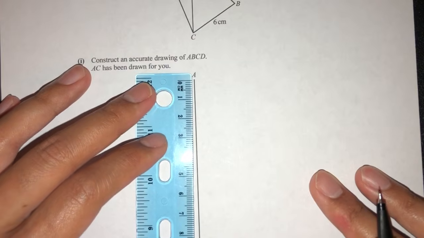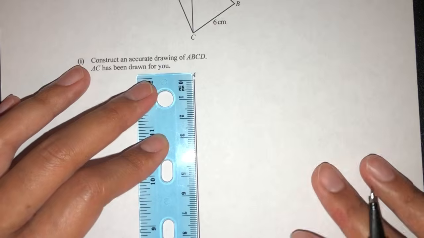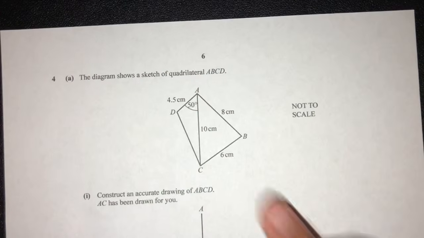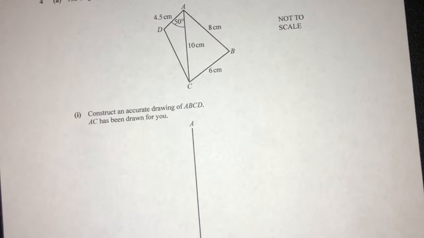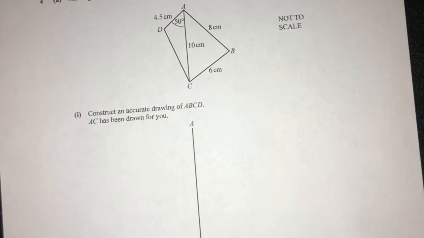So this was drawn to be 9. I think it was supposed to be 10, as you can see here, 10 centimeters. My printing is not accurate. I'm sure you guys can do this, right? So we have to draw this. We have to measure 8 and then use your compass and protractor to make an arc here, join those two, and those two, and so on.